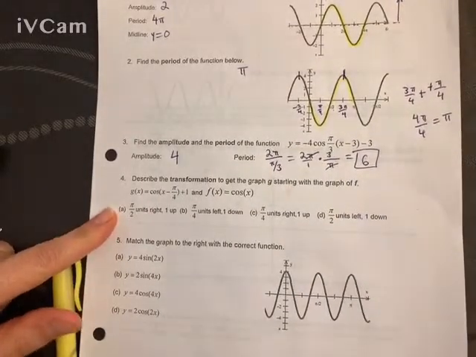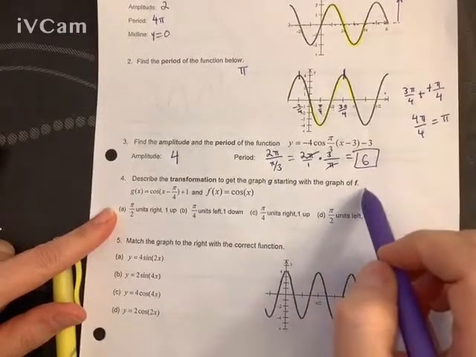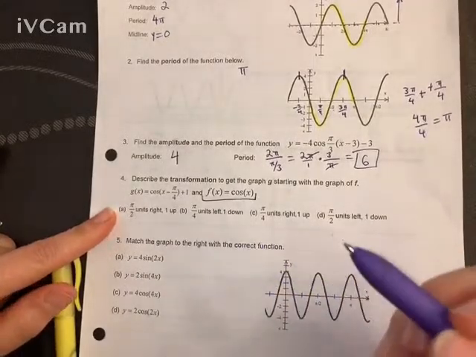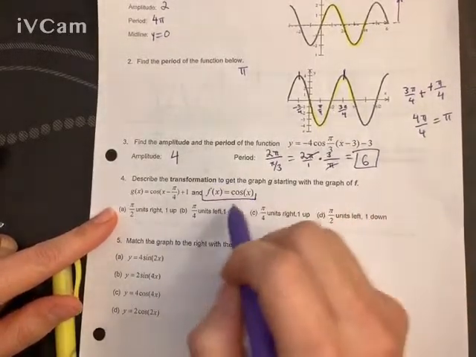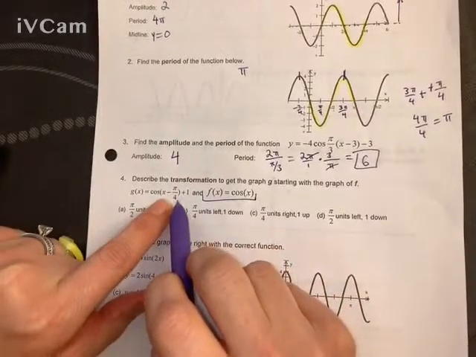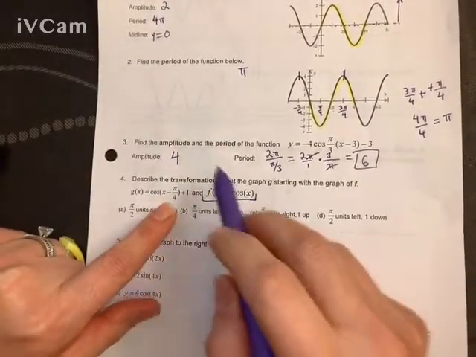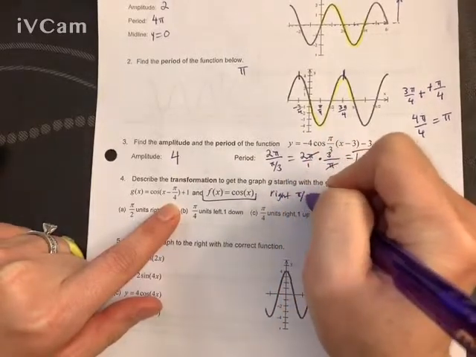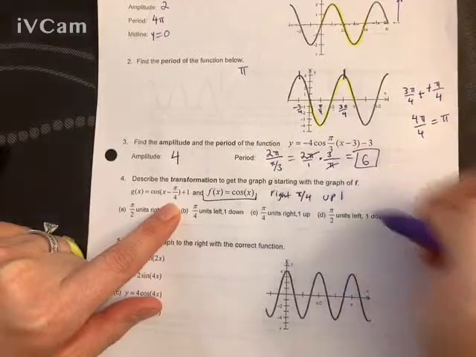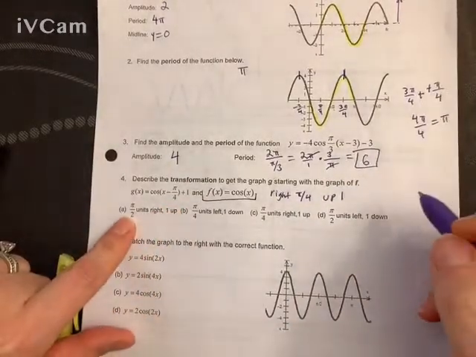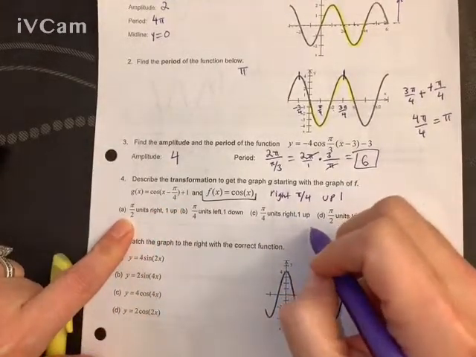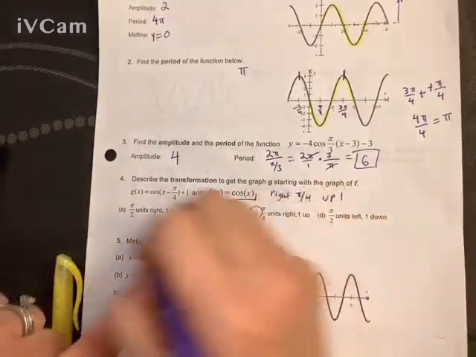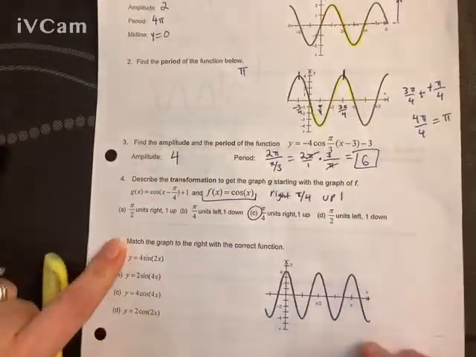Number 4, describe the transformation to get the graph G starting from the graph F. So if I start here, that's what I sound like. If I start at cosine and I'm trying to get to G starting at F, I'm going right pi over 4 and up 1. Oh, it's multiple choice. That's funny. All right. These are the same. No, yeah, it's a 2. Never mind. It's not the same. Okay, cool.